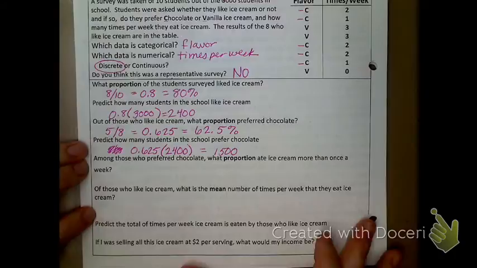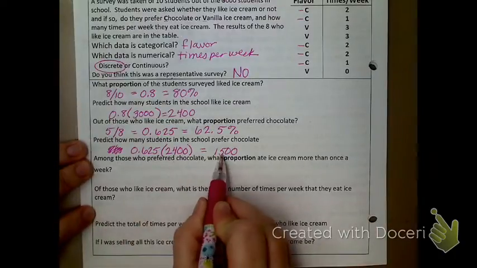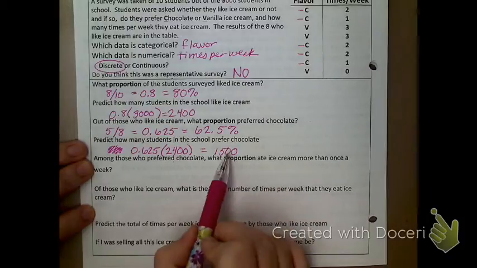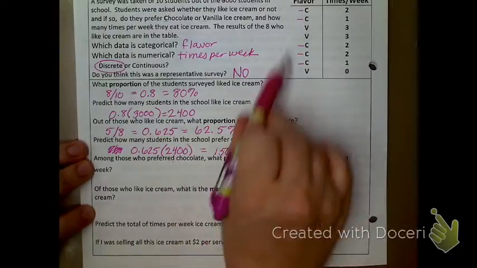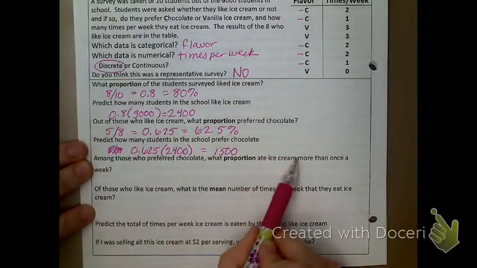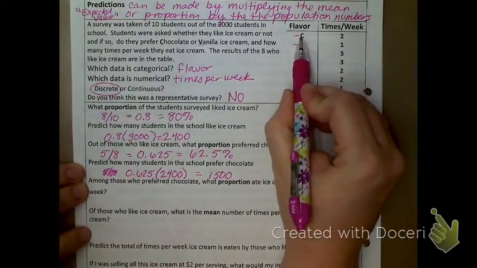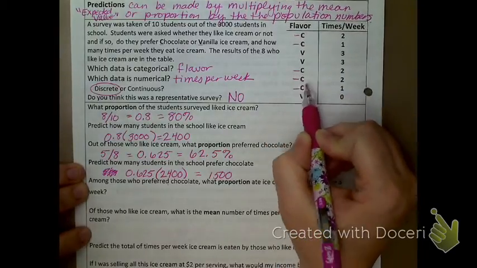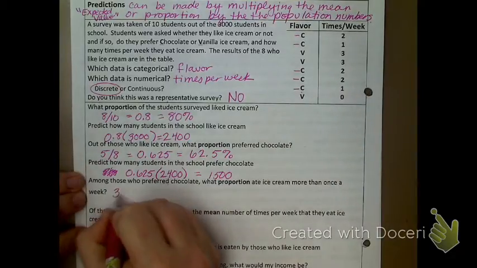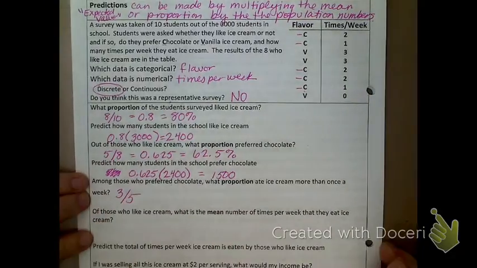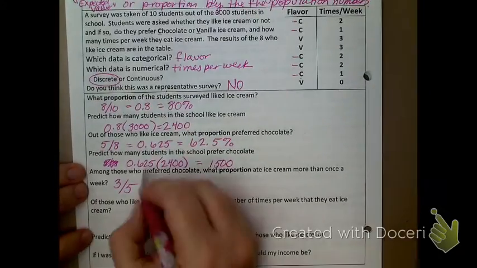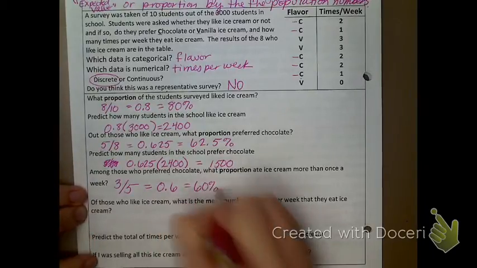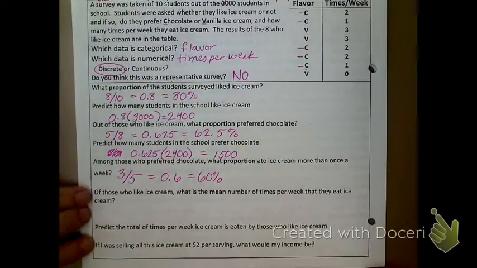Excuse me. Among those who preferred chocolate, so that means out of this 1,500, what proportion ate ice cream? Sorry, not out of the 1,500. Let's go back up here. Out of the 5, what proportion ate ice cream more than once a week? Well, this guy did. That guy did not eat more than once. This guy did, and that guy did not. So that means 3 out of the 5 chocolate lovers ate ice cream more than once per week. That is 0.6 or 60% of the chocolate lovers ate ice cream more than once a week.